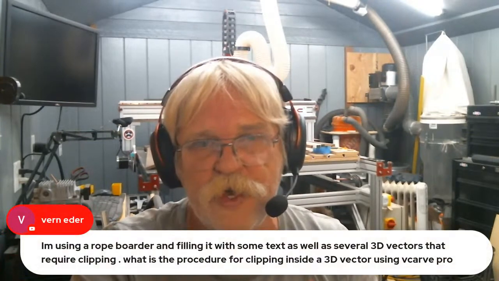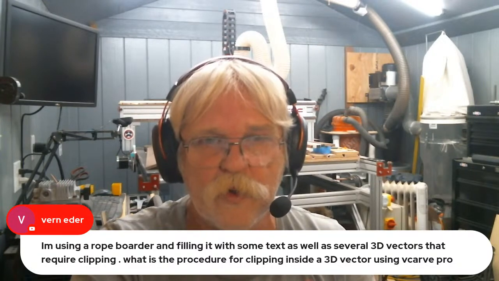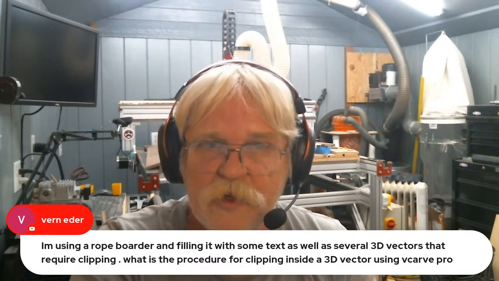For that, I would recommend Rhino or one of the other 3D modeling programs. This is bitmap based 3D modeling. And VCarve is very, very limited when it comes to editing 3D. You're basically down to size and thickness.